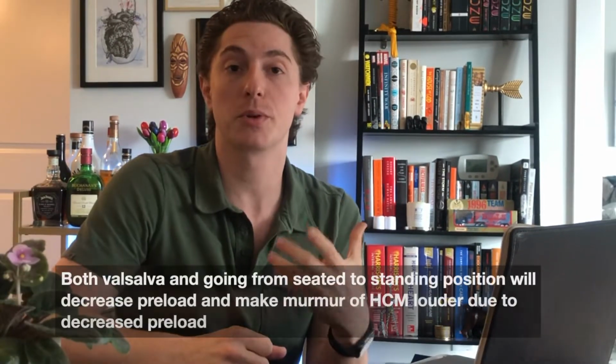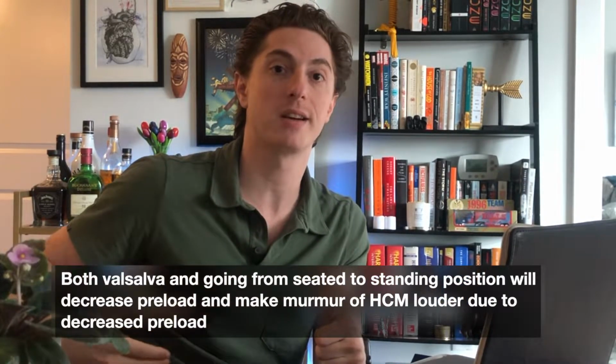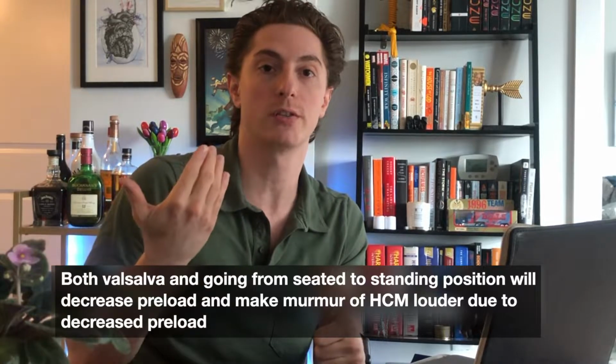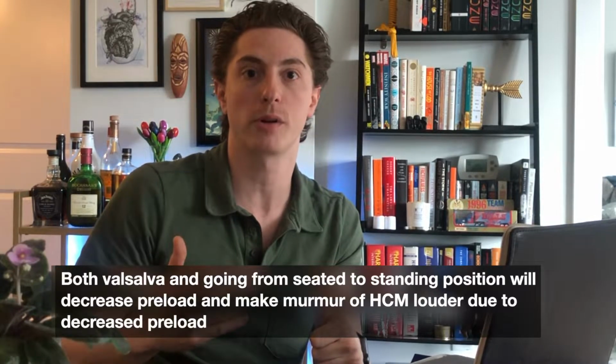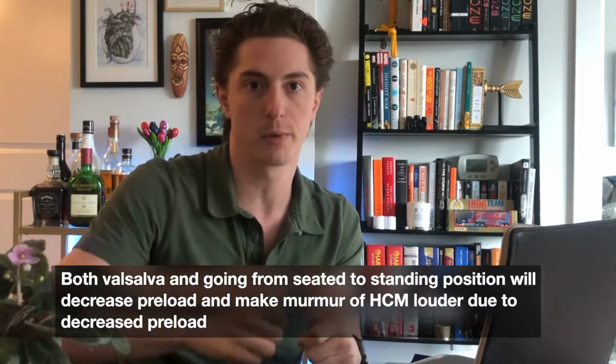Physical exam maneuvers like going from a seated to a standing position are going to decrease your preload and worsen the murmur. Similarly, performing a Valsalva maneuver, or bearing down like you're taking a bowel movement but without the bowel movement, decreases preload because of increased intrathoracic pressure that doesn't allow as much venous return to go to the heart, causing decreased preload, or decreased amount of blood filling the left ventricle, worsening the murmur of HCM.